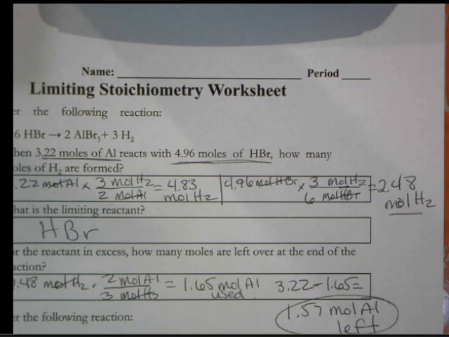So what I'm hoping is this helped. Luckily, this whole worksheet is only 4 problems, and you're just going to stay in moles and not worry about grams. It's not going to be on the test. It'll stay in moles. So if you don't understand it, please get a hold of me.